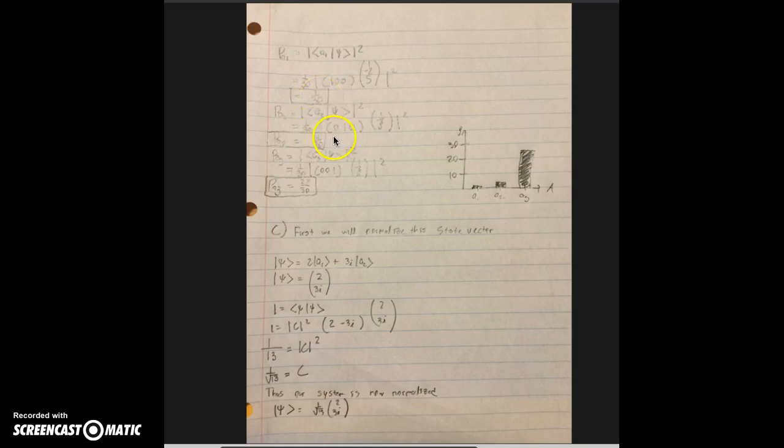Using the same technique for the A2 measurement, we get 4 over 30, and then for our last measurement, A3, we get 25 over 30. So here is a histogram of our results.